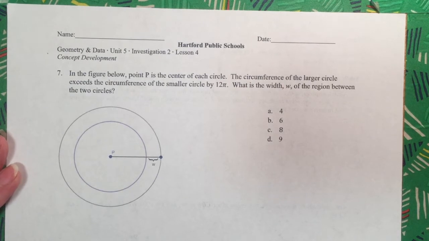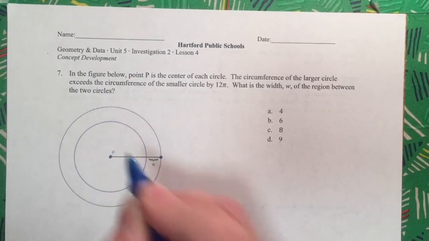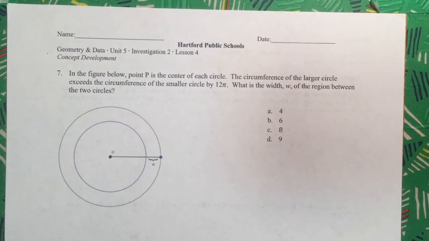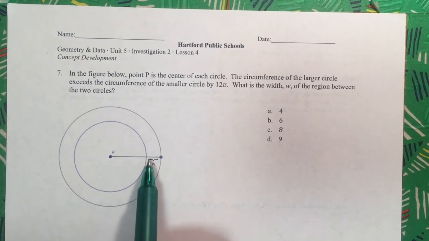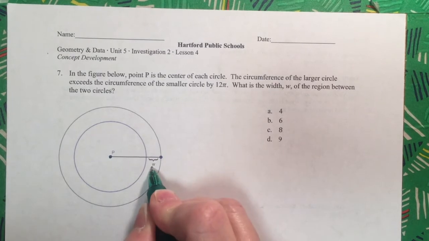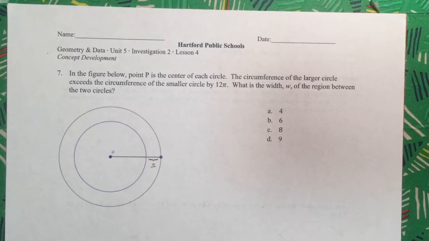So in this problem at the top of page 82, they give us two concentric circles, two circles that have the same center point P, and one circle is larger than the other. And they're telling us that the distance between the two circles is some length W. We don't know how much it is.